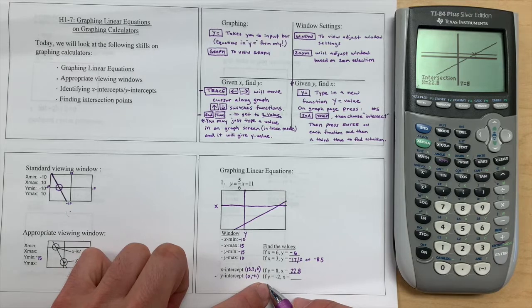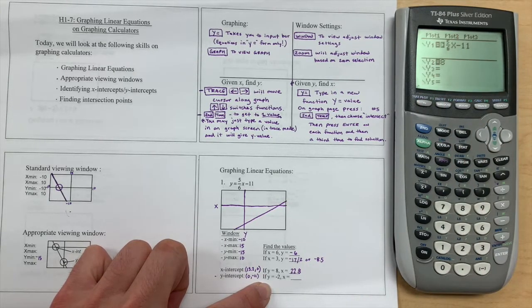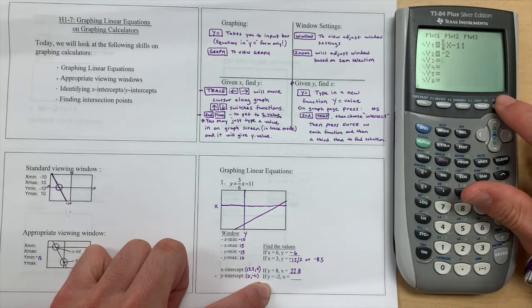Now it wants to know, what about when y is -2? So just go back in. Let's change that 8 to a -2. Hit enter. Let's graph it. Go and look at the graph.